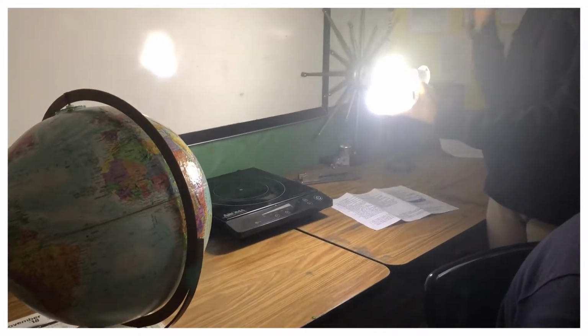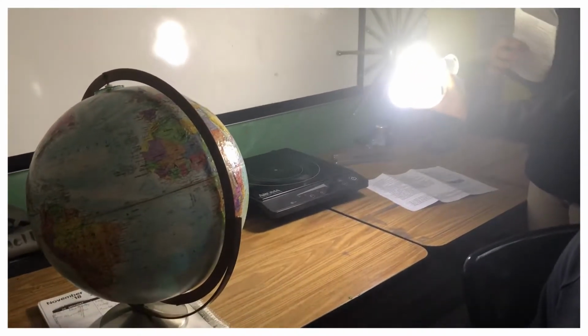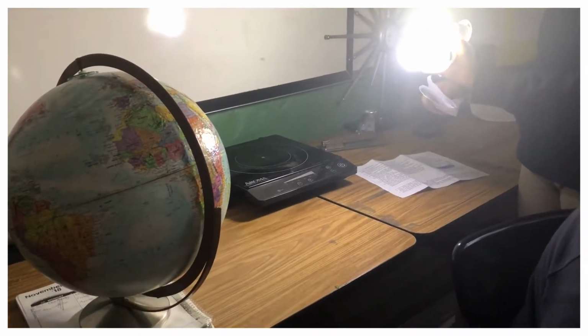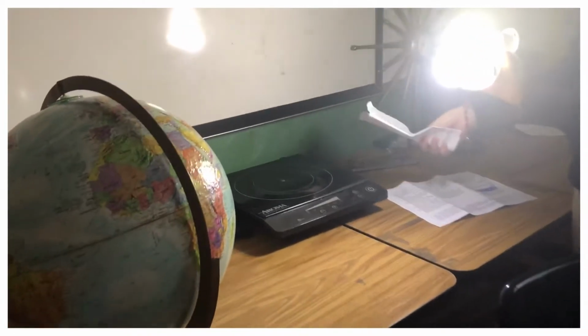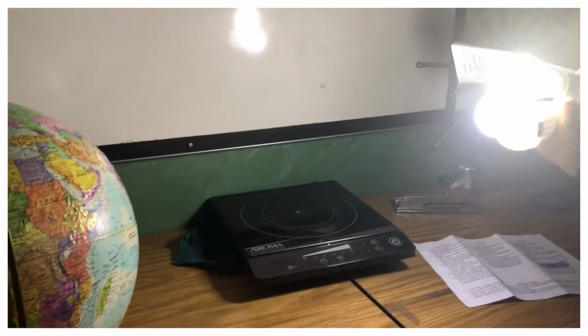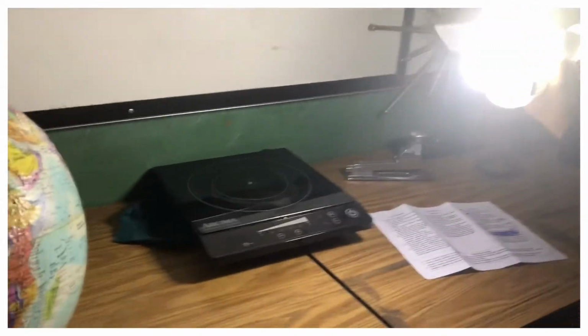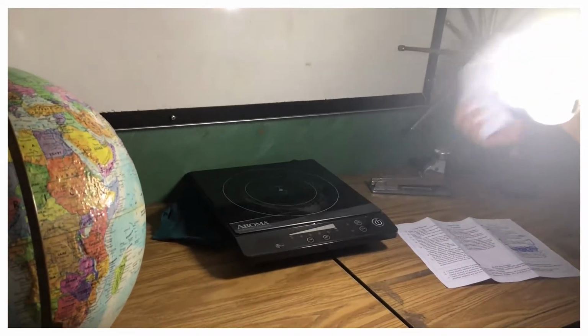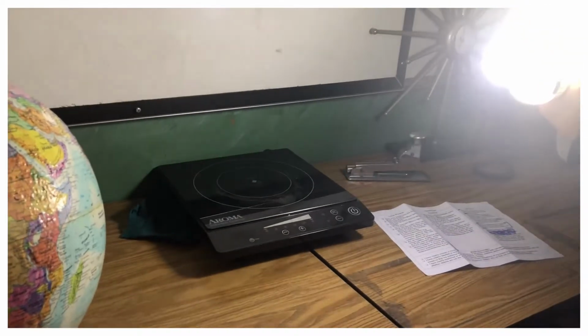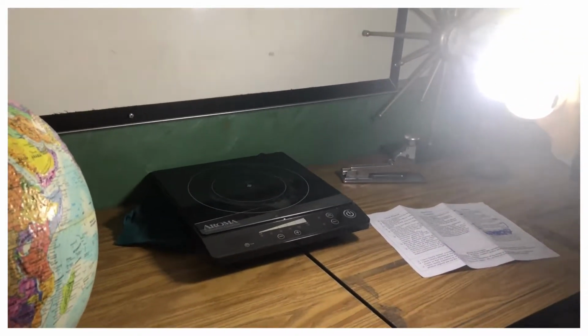Size does matter because if the earth were smaller, then the heat would have been directed to a wider space. And distance does matter too, because the heat would have been less, the sun's energy would have been less, causing different seasons.